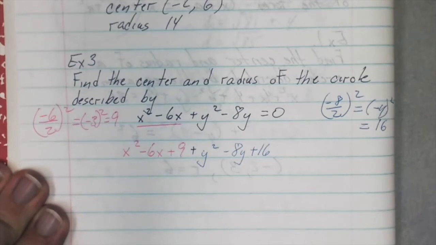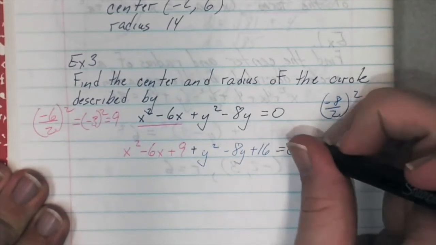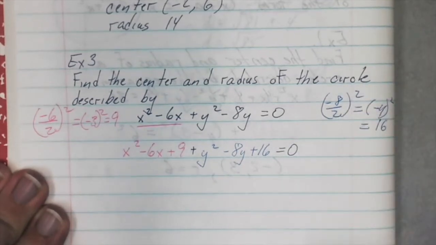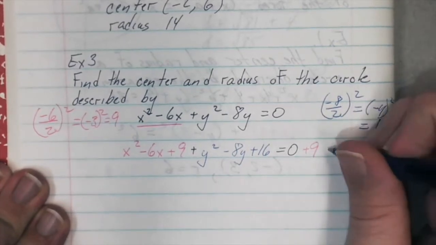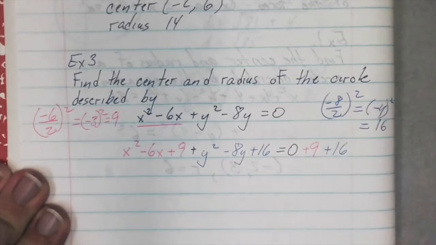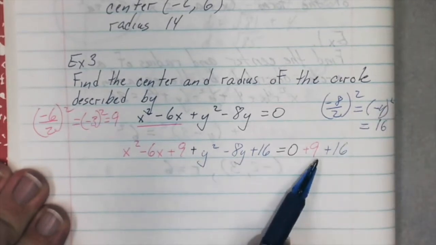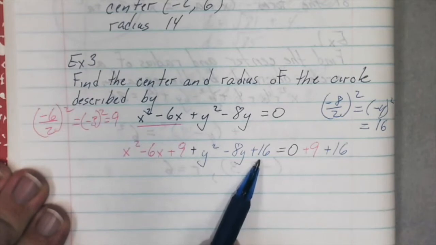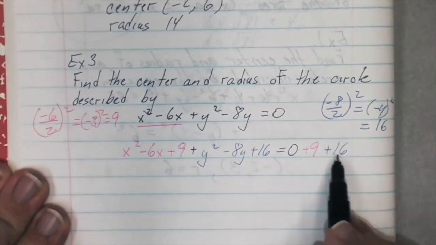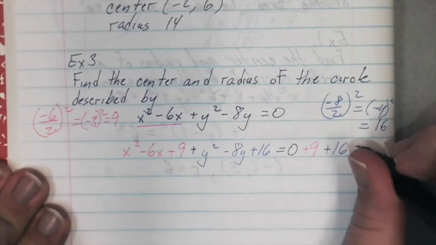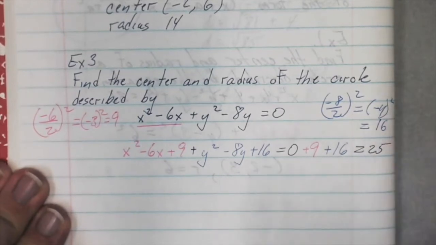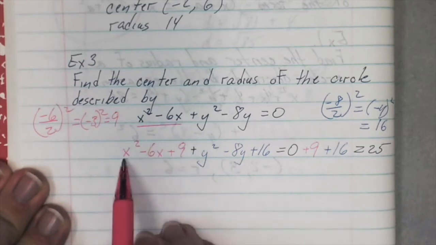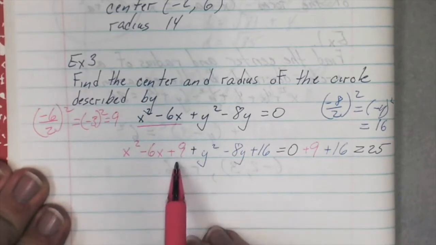Well, I did it to one side, I got to do it to the other. So I'm going to add 9 to the 0. I'm going to add 16 to the 0. Again, I'm doing it because I added a 9 here. I have to keep my equation balanced. I added a 16 here. I got to keep my equation balanced. Luckily, this adds together to just be 25. This is now a perfect square trinomial. That was our goal. We manipulated it to be a perfect square trinomial.